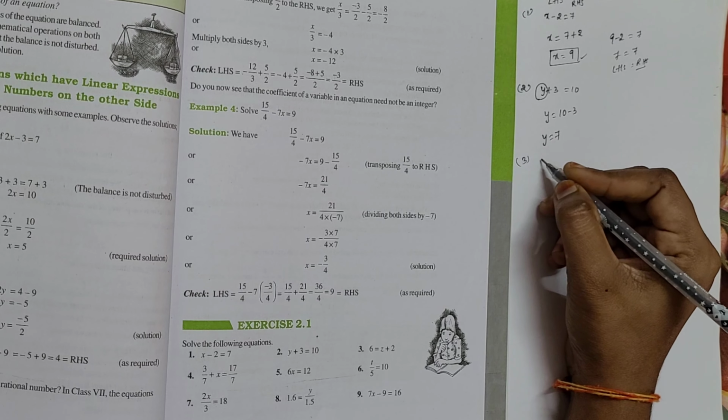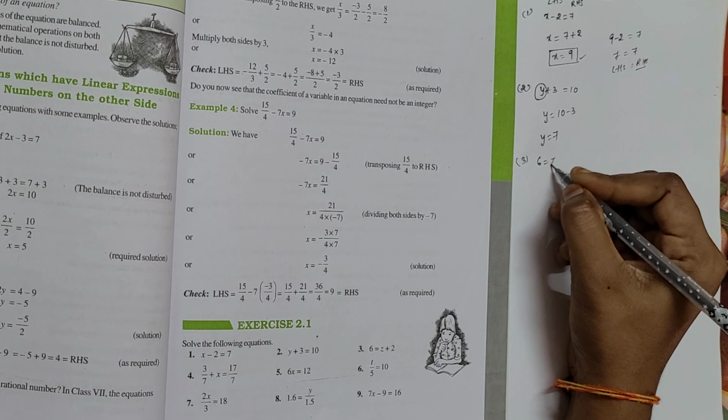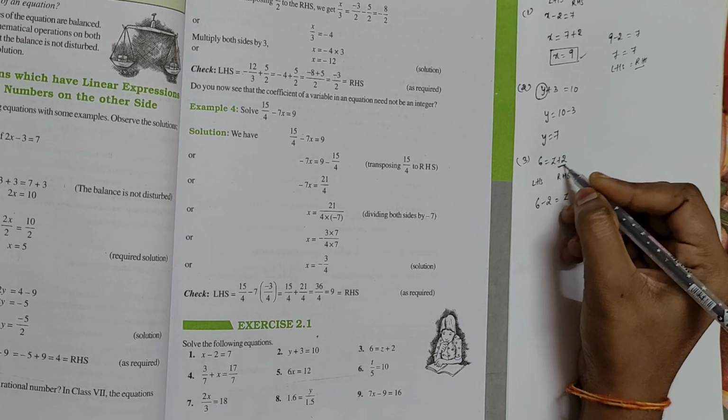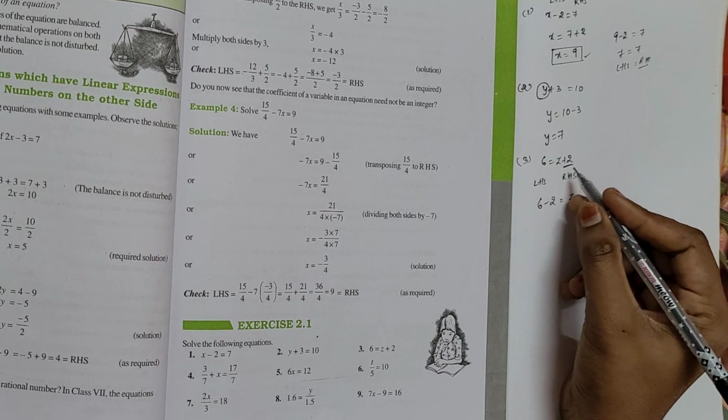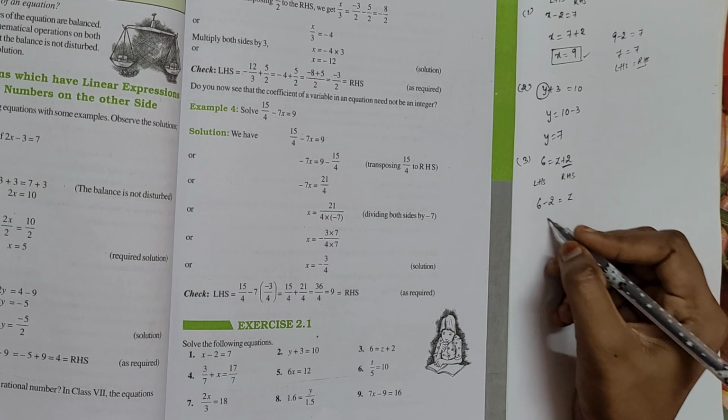So the third one. These are all simple equations we have in exercise 2.1. Now LHS is 6 and RHS is z plus 2. So here again we want to find the value of z. Here we have another term extra in the RHS side, which is plus 2, that we have to send to LHS. So 6 minus 2 is equal to z. This is plus 2, and if it comes to the LHS side, the other side, then it will be minus 2. So 6 minus 2 is 4.